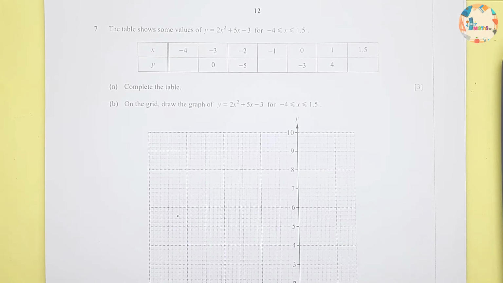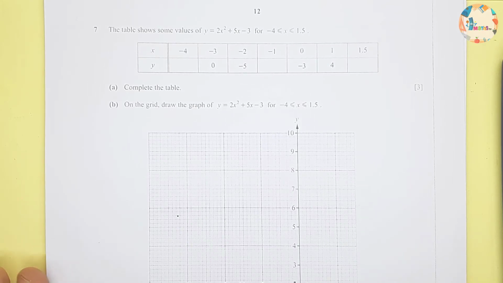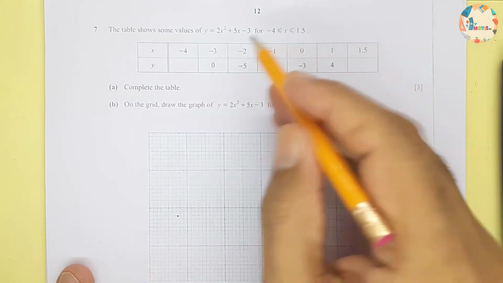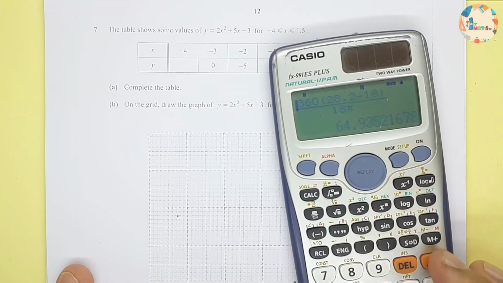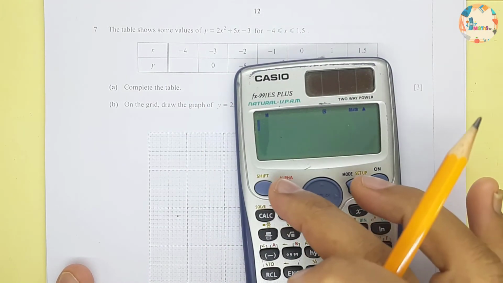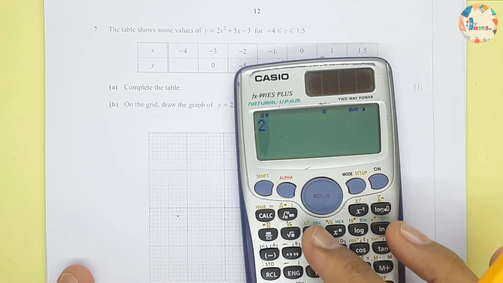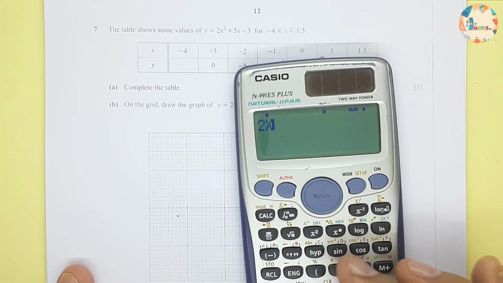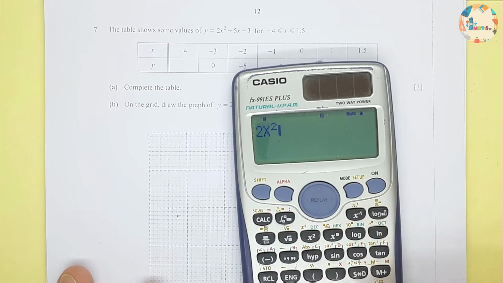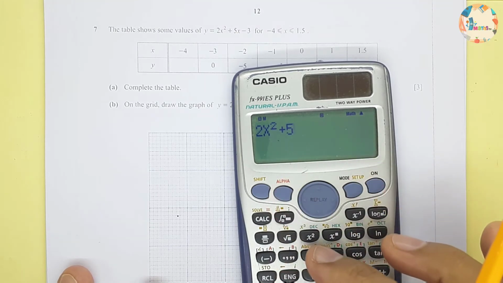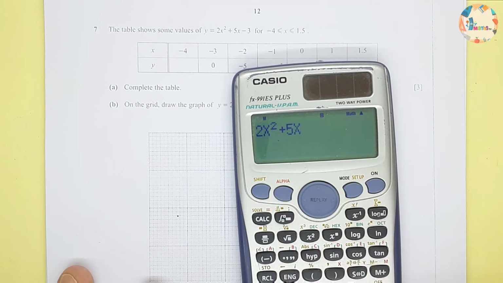Question number 7. Function is given. We have to complete the table. So easiest way is type this table. So type this function 2x squared plus 5x minus 3.